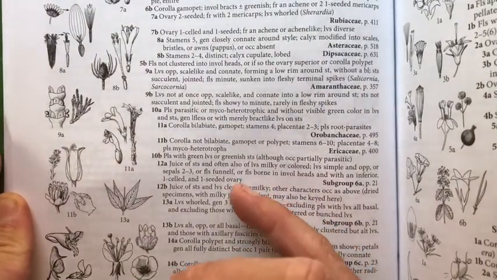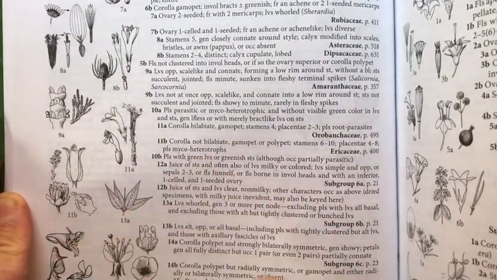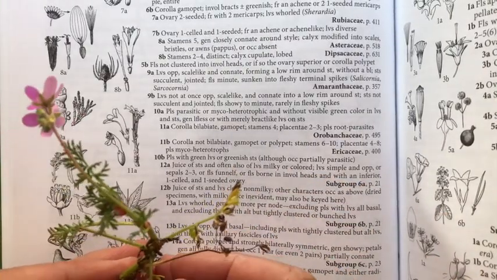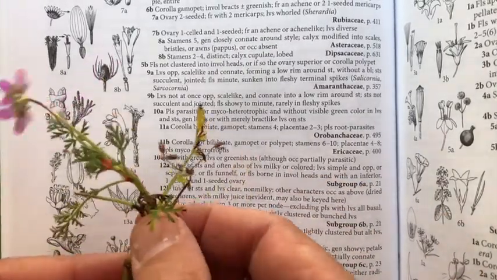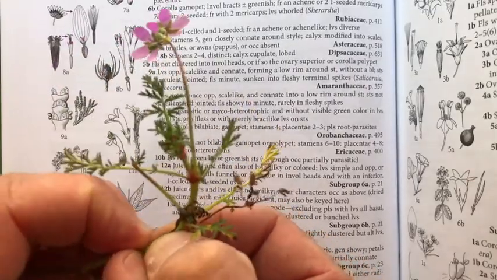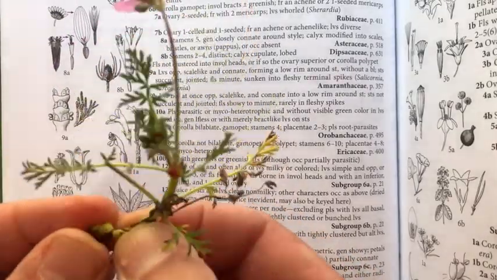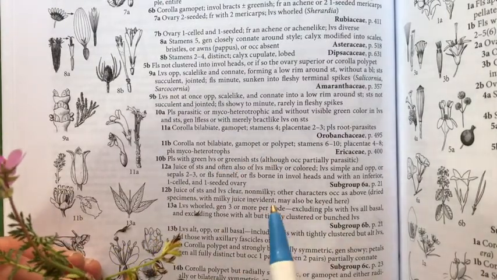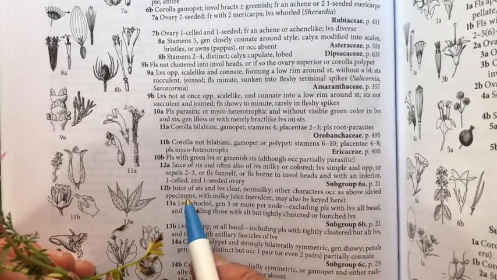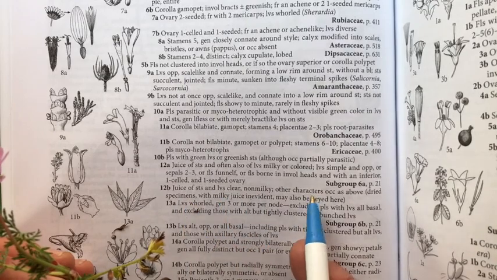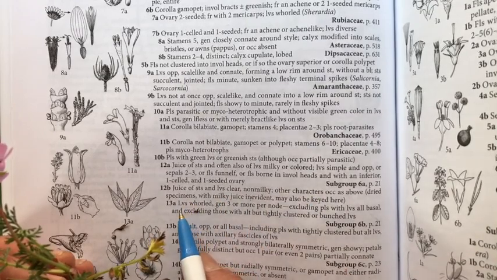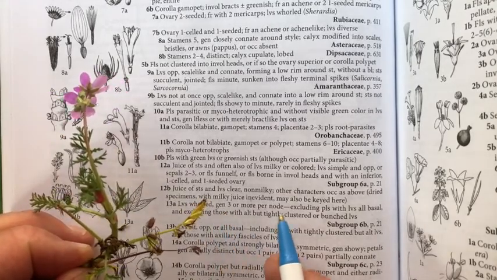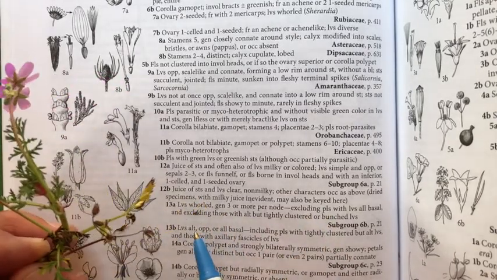Following 10B, we get to say juice of stems milky, leaves simple and opposite, or sepals 2 to 3. We haven't checked for milky juice. If I split this plant open, I don't find milky juice, but additionally I don't have anything else in that couplet that matches well. So I'm going to go down to 12B. My next subgroup is leaves whorled, generally 3 or more per node, excluding plants with leaves all basal.